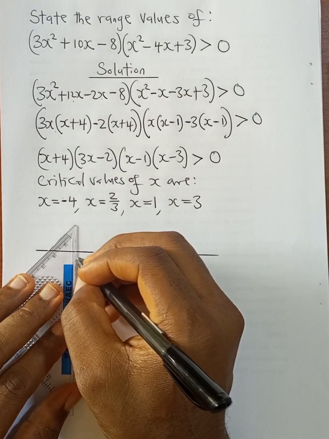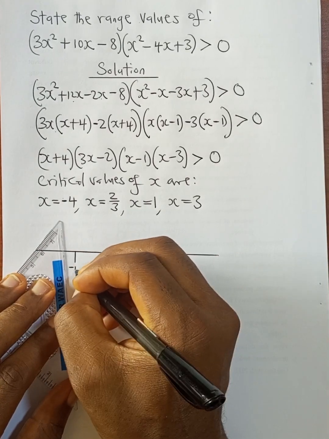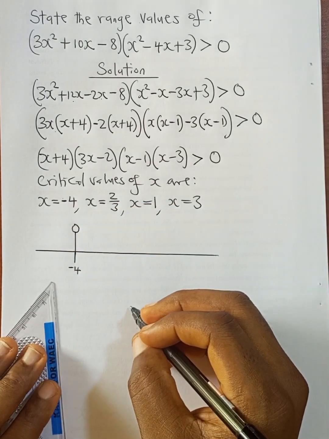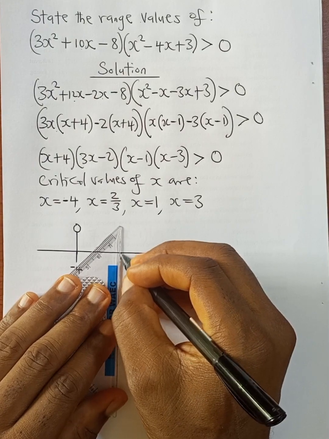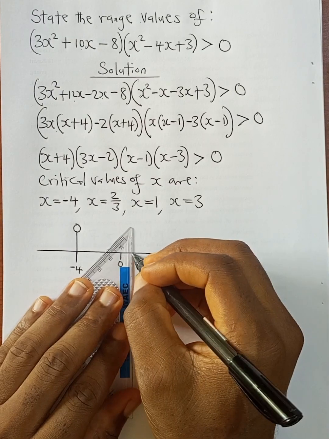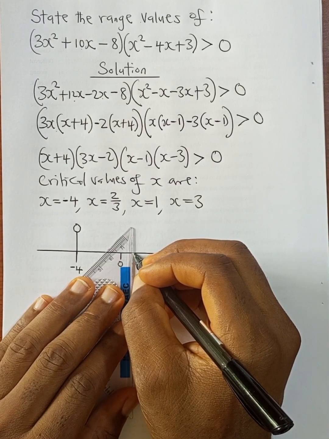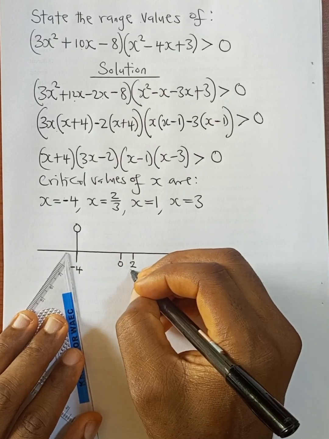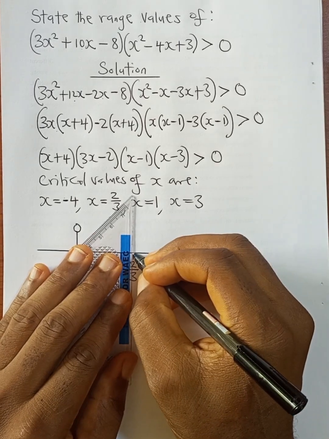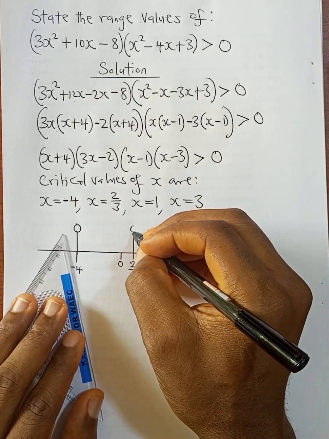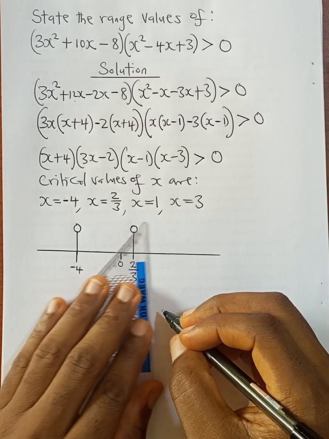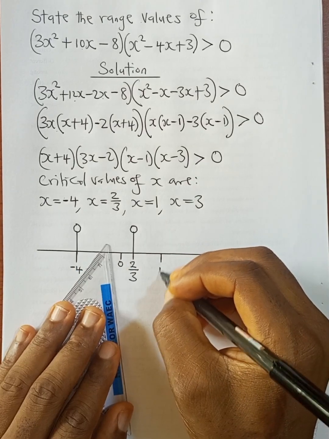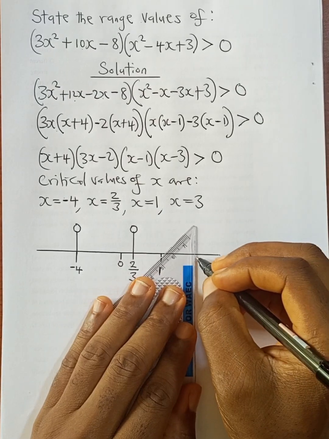So here we have minus 4. After minus 4, let's say here is 0. Then after 0, we have 2 over 3. Then after that, we have 1. Then after 1, we have 3.